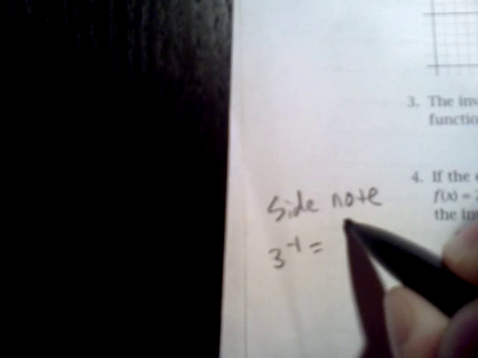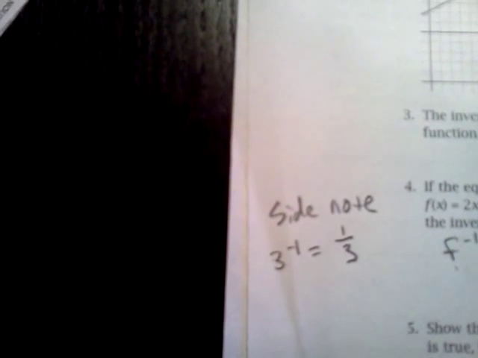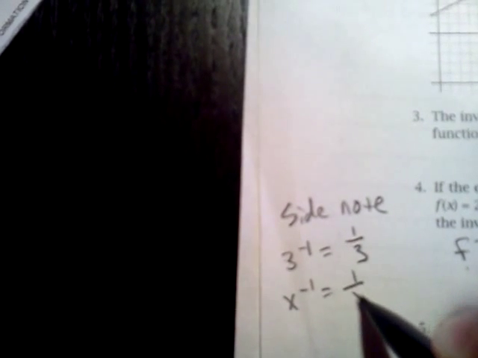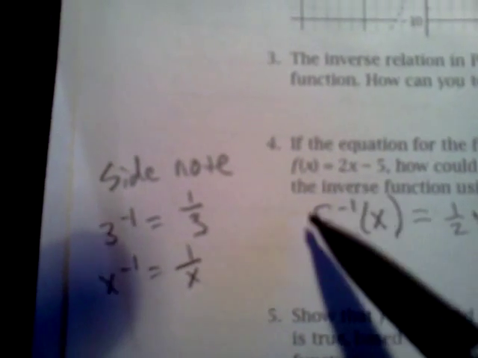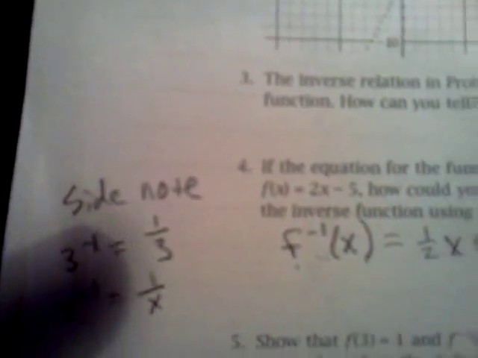Whenever we do like 3 to the -1, that means 1/3. Or if we did x to the -1, that would mean 1/x. That's not what this means. This is just the symbol that we use to represent the inverse function.